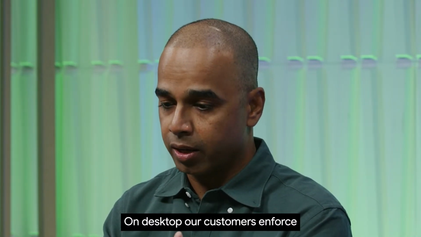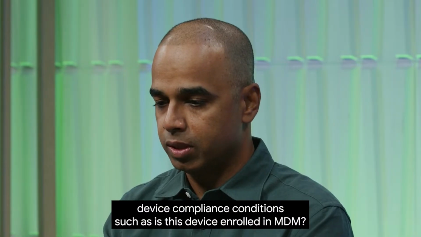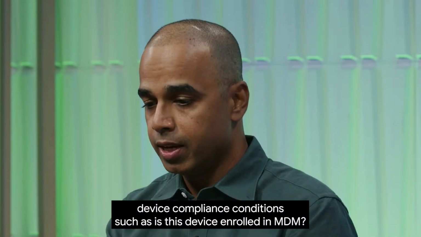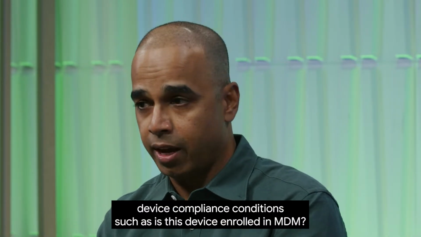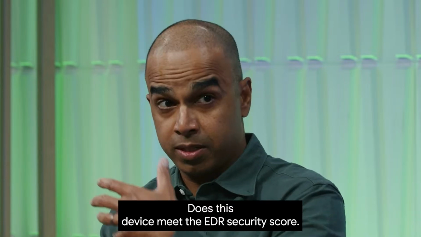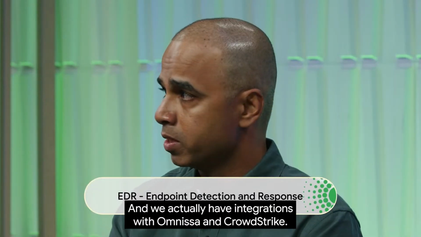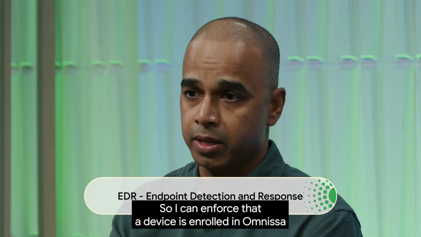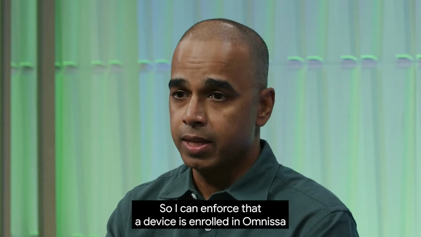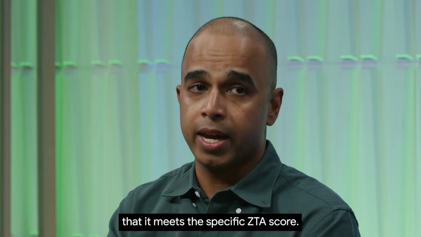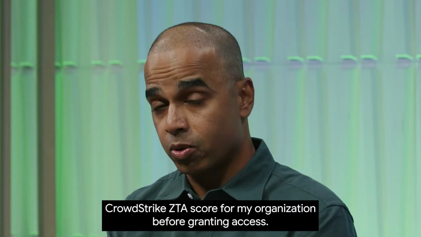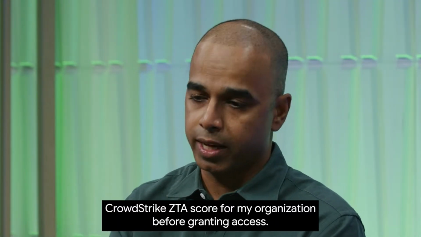On desktop, our customers enforce device compliance conditions such as, is this device enrolled in an MDM? Does this device meet the EDR security score? And we actually have integrations with Omnissa and CrowdStrike, so I can enforce that a device is enrolled in Omnissa, that it meets the specific CrowdStrike ZTA score for my organization before granting access.